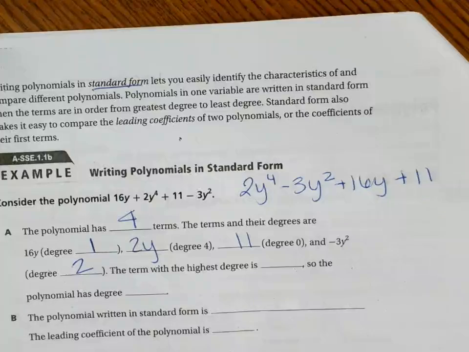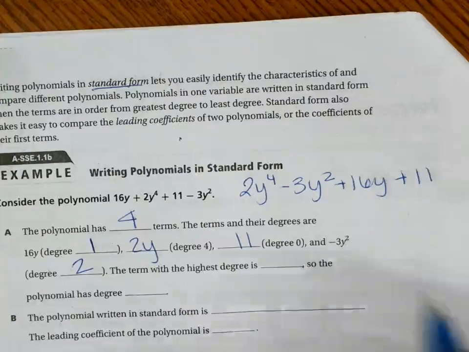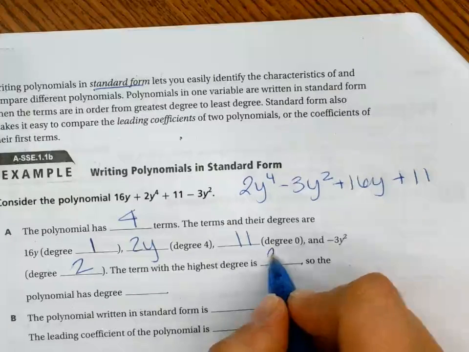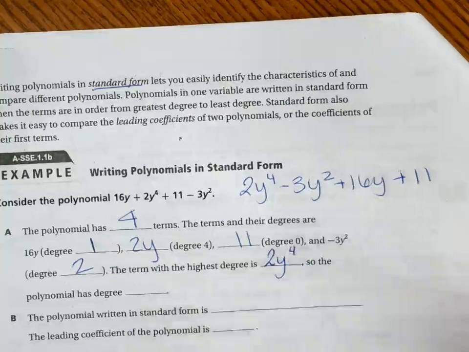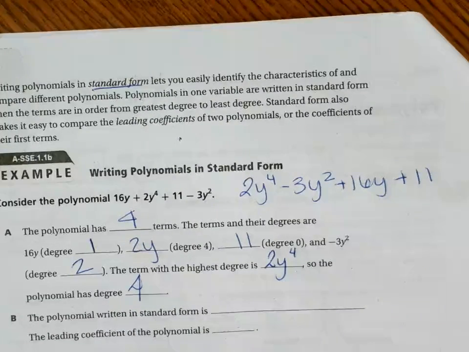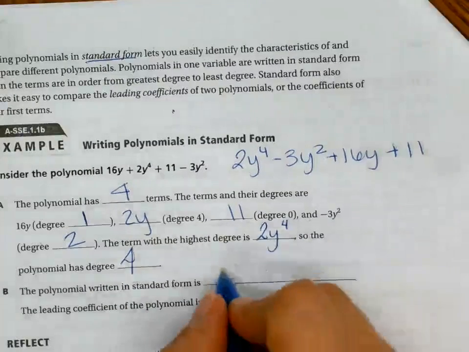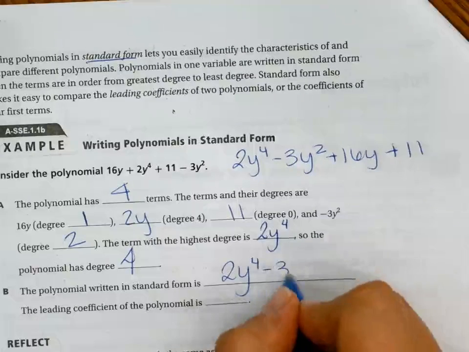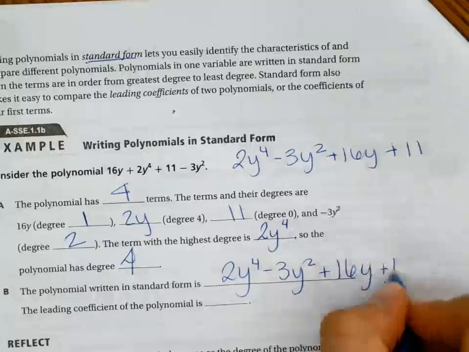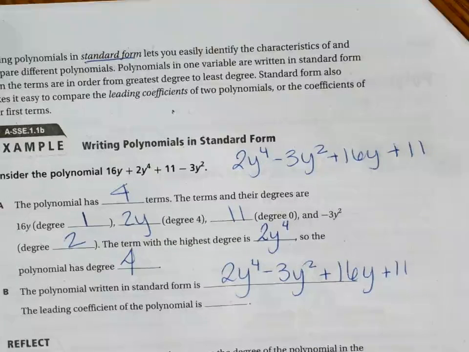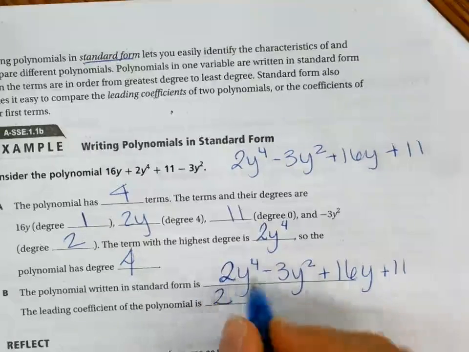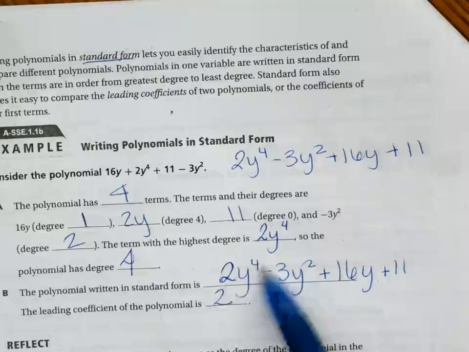The term with the highest degree is, what's the term with the highest degree? 2y to the fourth, right? So the polynomial has degree 4. The polynomial written in standard form is 2y to the fourth minus 3y squared plus 16y plus 11. The leading coefficient of the polynomial is 2. The first number, right? That's attached to the leader of the highest term.